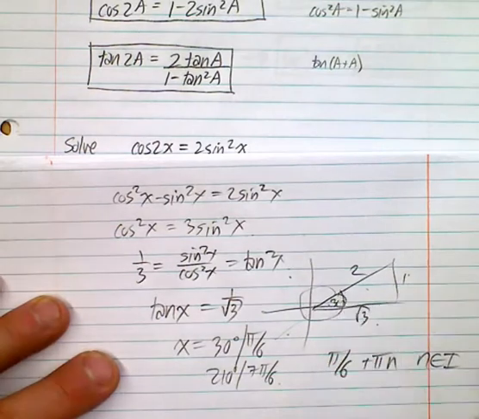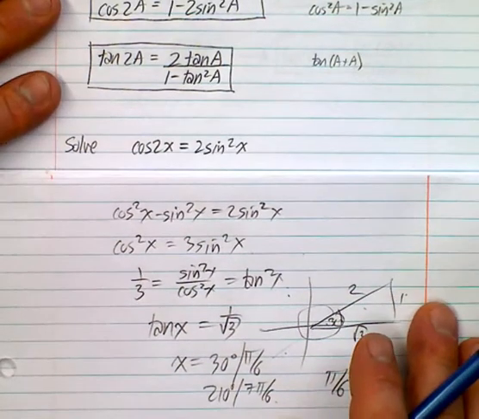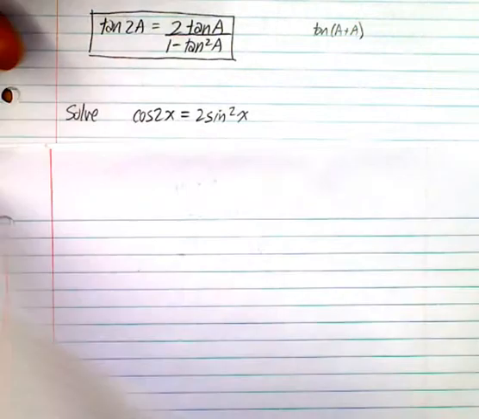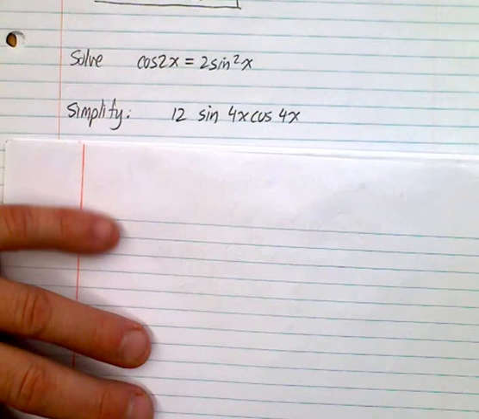All right? So that's a funky question. There's a lot of things involved. But, again, a lot of it's algebra. Hopefully you can make some sense out of it. Simplify these.